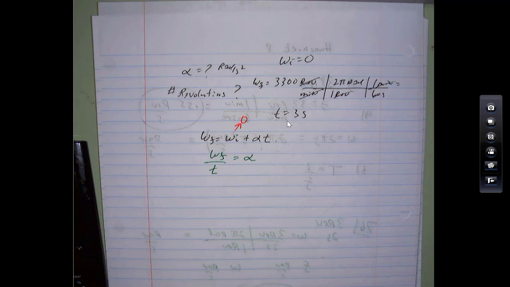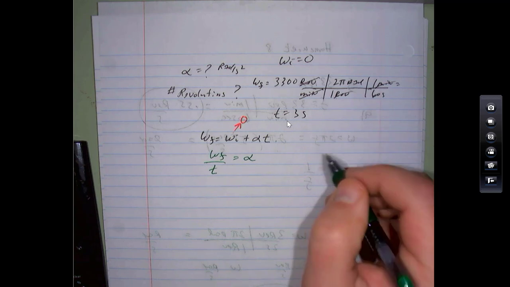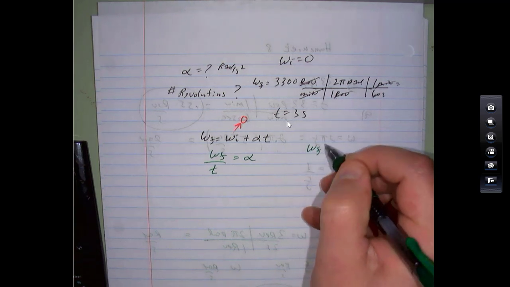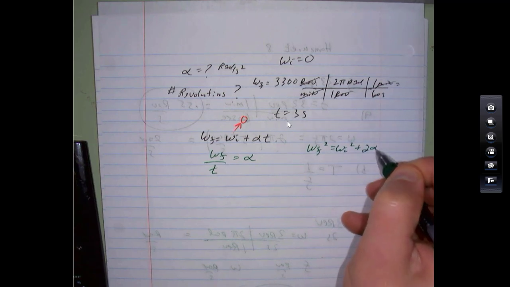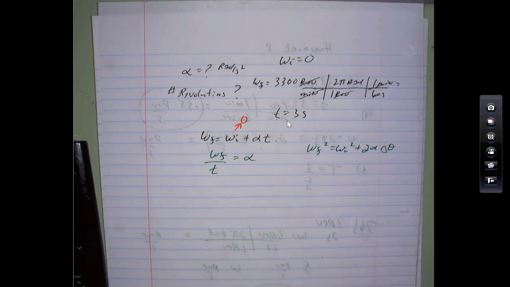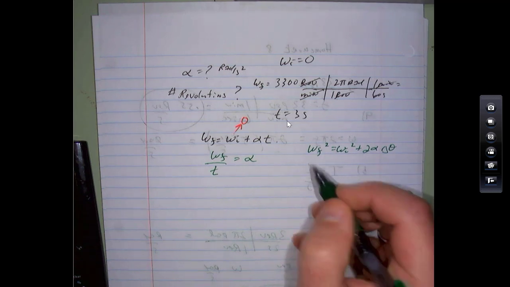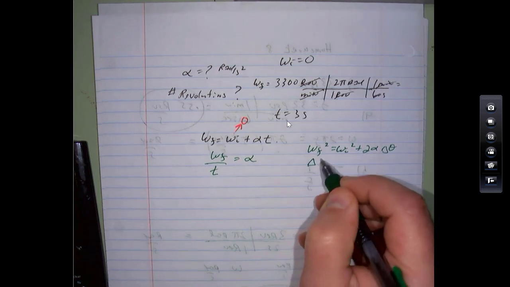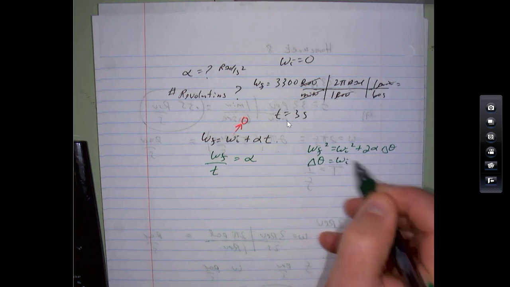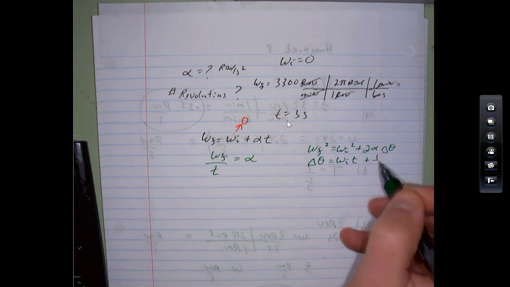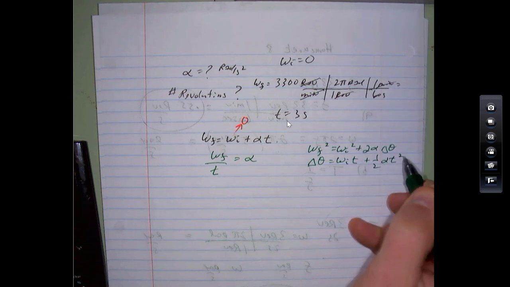Part B is how many revolutions do we go through? Here are another couple of rotational kinematics equations. Omega final squared is omega initial squared plus 2 alpha delta theta. Instead of delta x, now we have delta theta, and it's going to come out in radians. We also have this one: delta theta equals initial angular velocity times time, plus 1/2 alpha t squared.